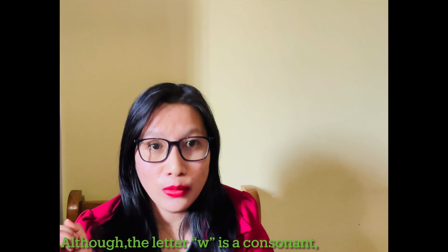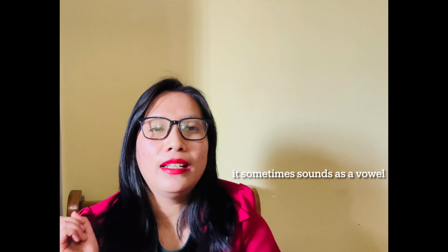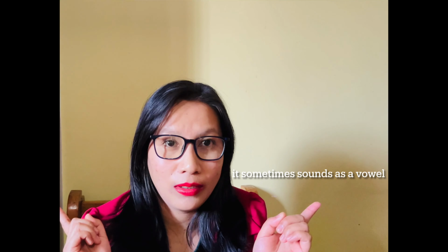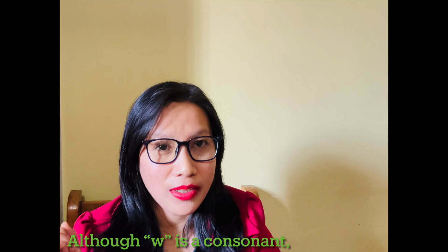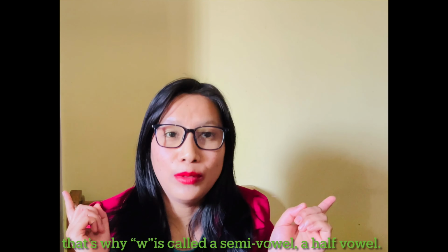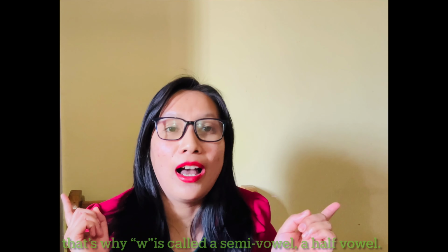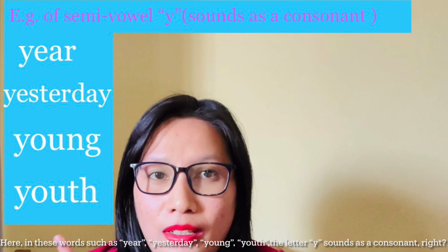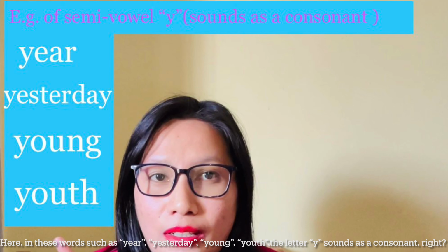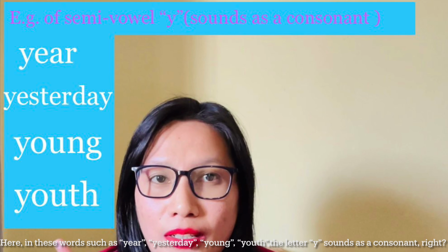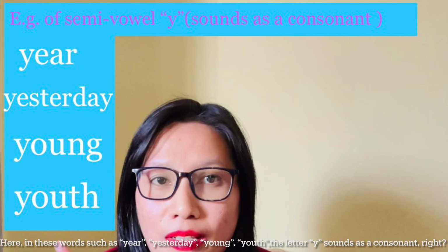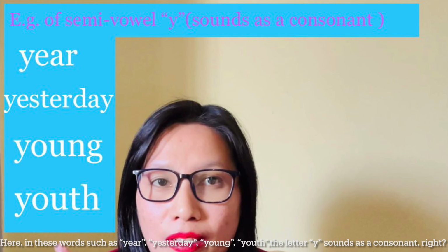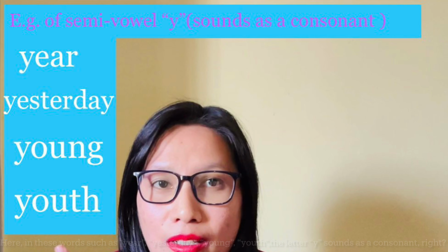Although the letter W is a consonant, it sometimes sounds as a vowel. Although W is a consonant, it exhibits the character of a vowel. That's why W is called a semi-vowel, a half vowel. Clear? Here, in these words such as year, yesterday, young, youth, the letter Y sounds as a consonant, right?